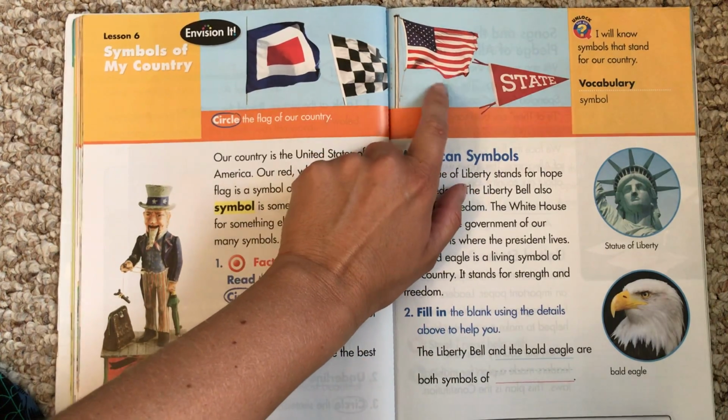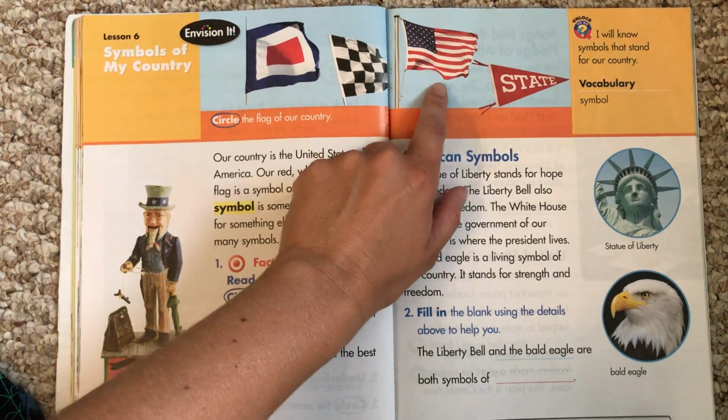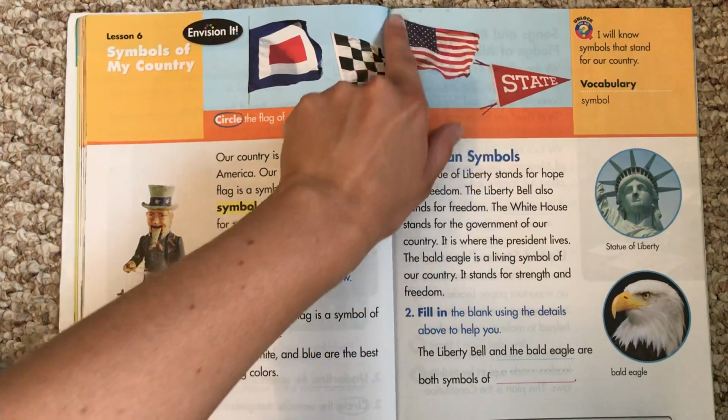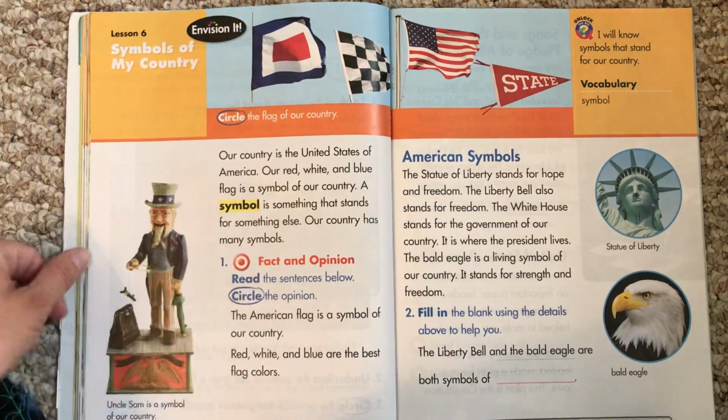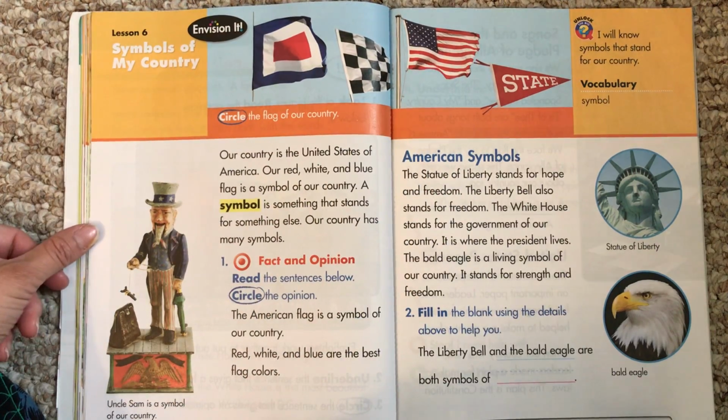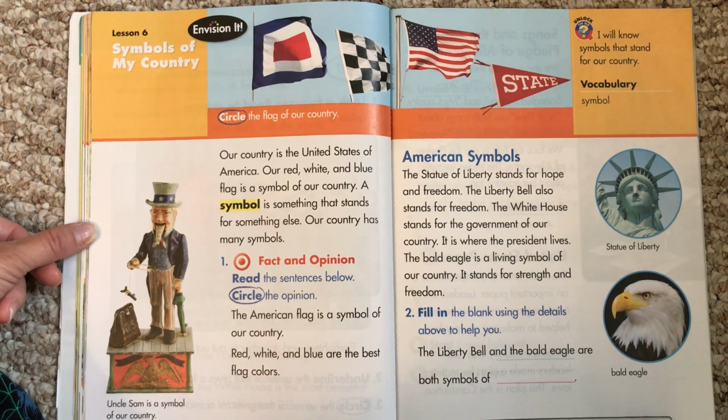Hopefully you said this one. Okay, this is the flag for our country. Our country is the United States of America. Our red, white, and blue flag is a symbol of our country. A symbol is something that stands for something else. Our country has many symbols.